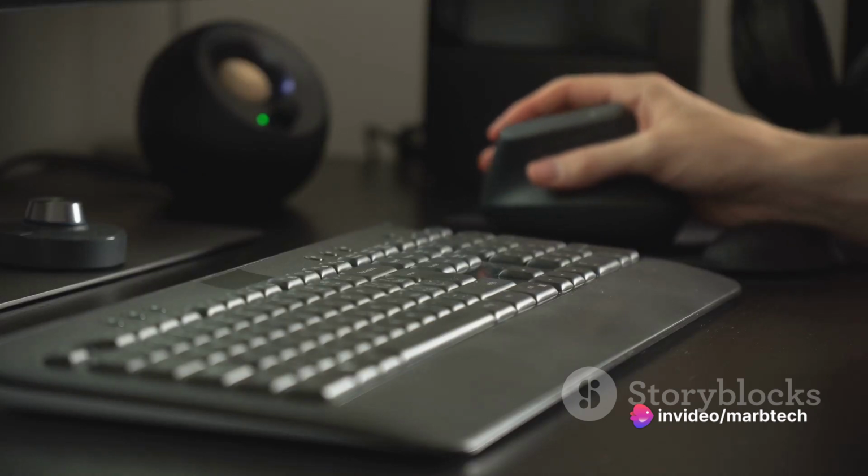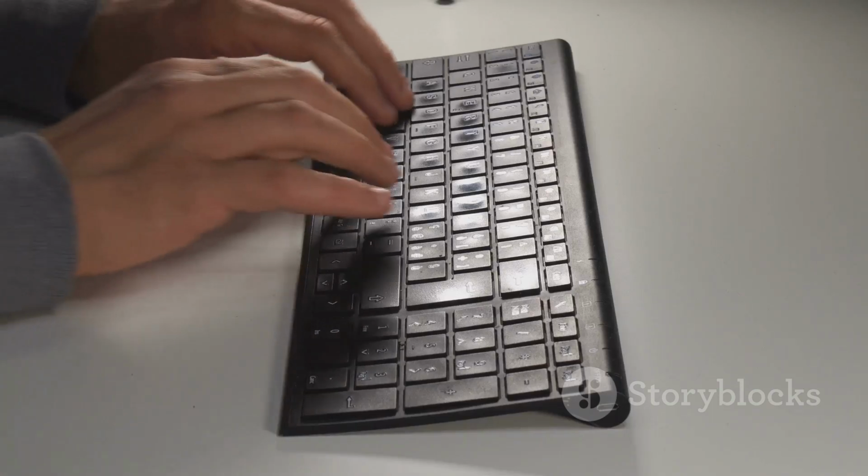Let's start with input devices. Think of them as the computer's ears and fingers. The keyboard and mouse are prime examples.